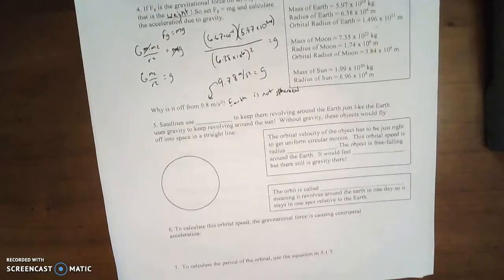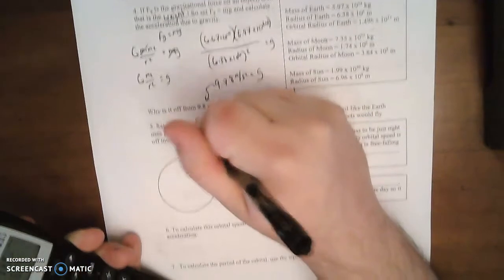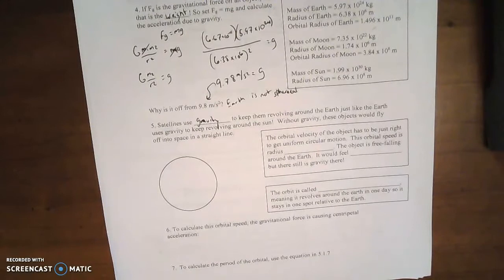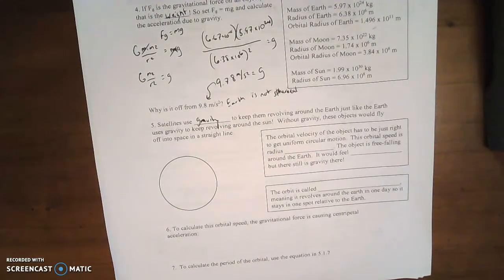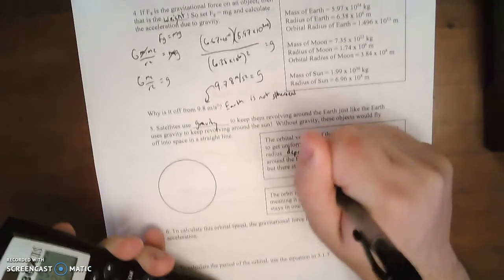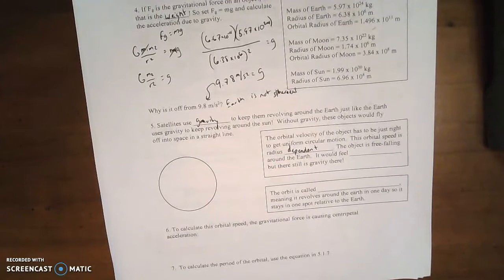So that's that one. Right, and then 5, satellites use gravity to keep them revolving around the Earth, just like the Earth uses gravity to keep revolving around the Sun. Without gravity, these objects would fly off into space in a straight line, tangent to their motion. The orbital velocity of the object has to be just right to get uniform circular motion. The orbital speed is radius dependent. So depending on how far out you put the satellite from the Earth, it needs to go faster or slower to make that radius work.